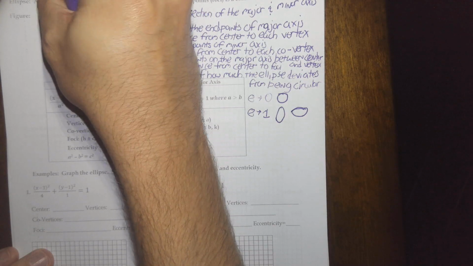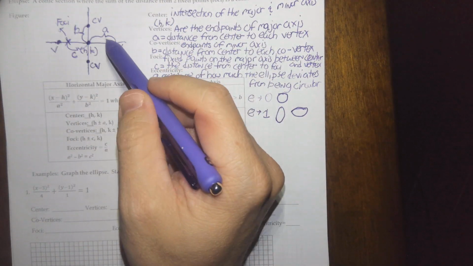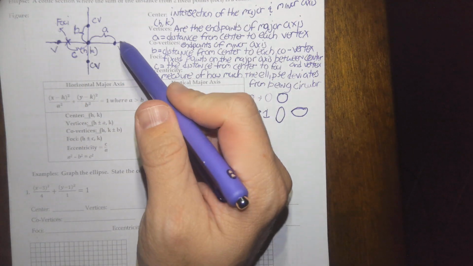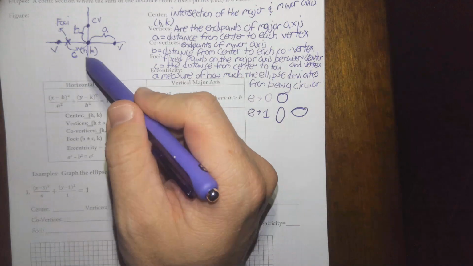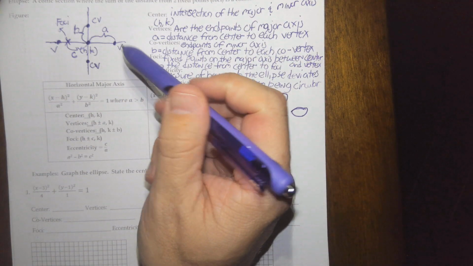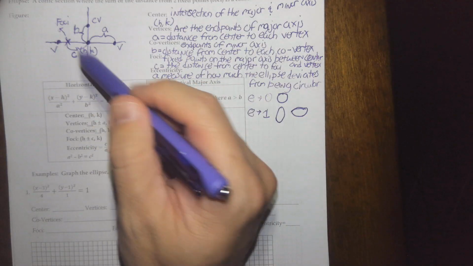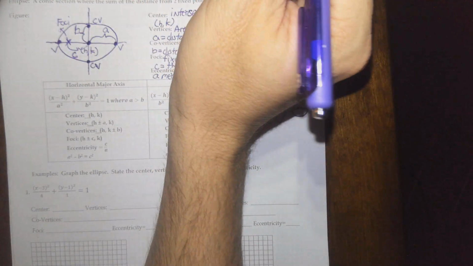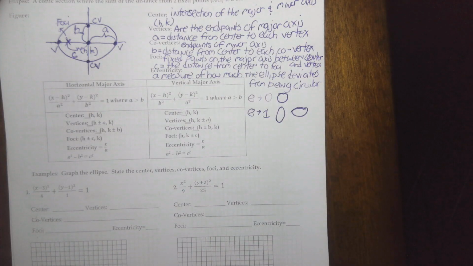All right, so how you're going to graph this, guys, is kind of the same thing. We're going to have a horizontal ellipse. Why? Because my vertices are on my horizontal axis, my x-axis, and my co-vertices are on my y-axis. Remember, your foci are always in between each vertex. Once you graph your vertices and co-vertices, you're just going to connect them. Again, it looks like we took our circle and we just smushed it. It would look something like that.